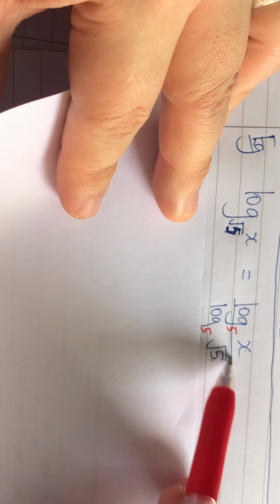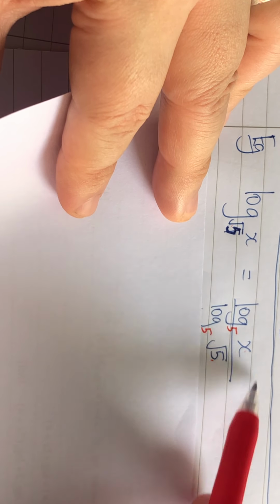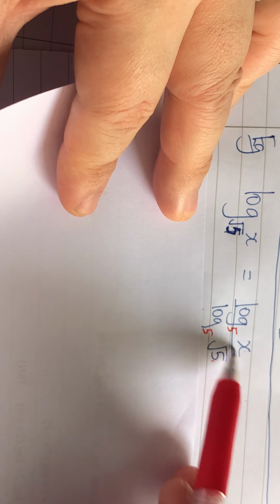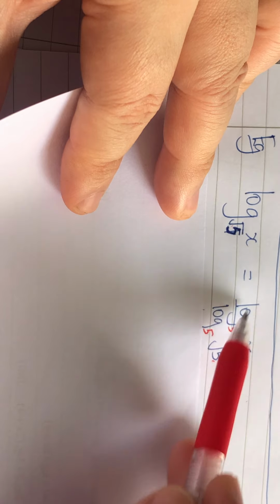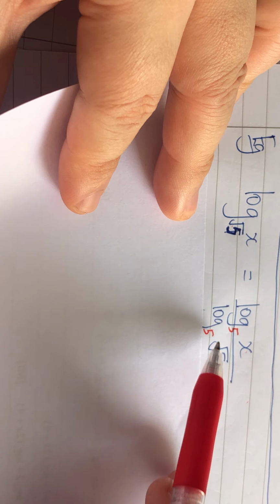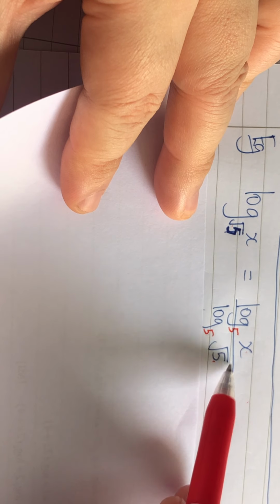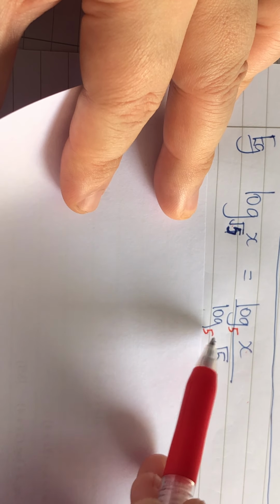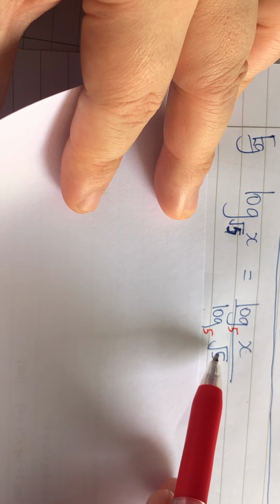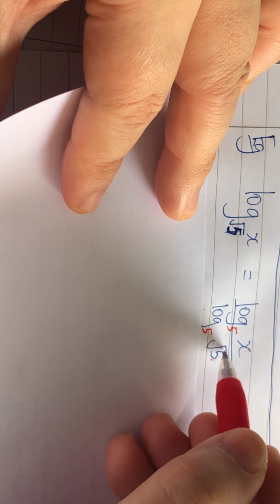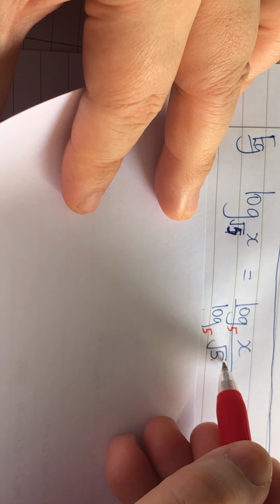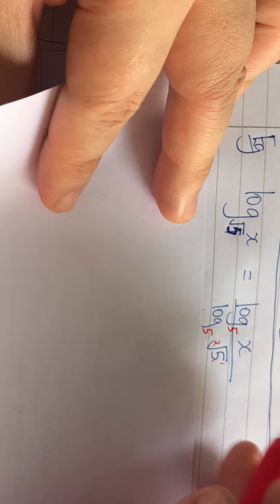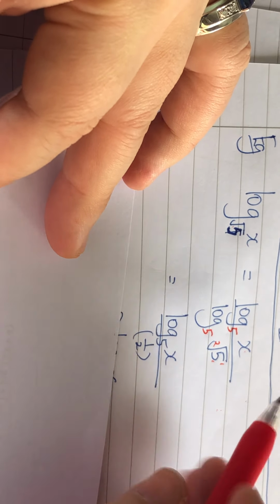The first thing you look at is the numerator. There's nothing much you can do here because you don't know 5 to the power of what is equal to this unknown. There's no way to know, because this unknown can be any number. You can only evaluate a logarithm with a known number at the argument and a known number at the base. So 5 to the power of what is equal to square root 5? Now you know that square root 5 is 5 to the power of 1 over 2, so 5 to the power of what is equal to 5 to the power of 1 over 2 must be a half. So this is your half.